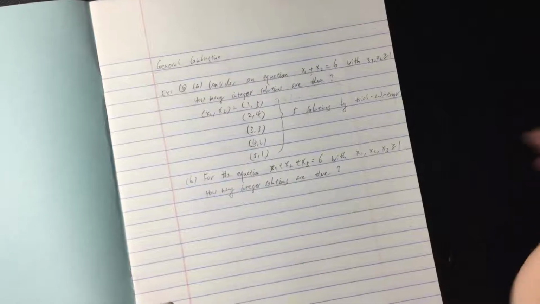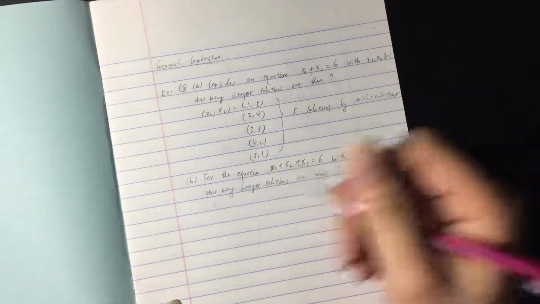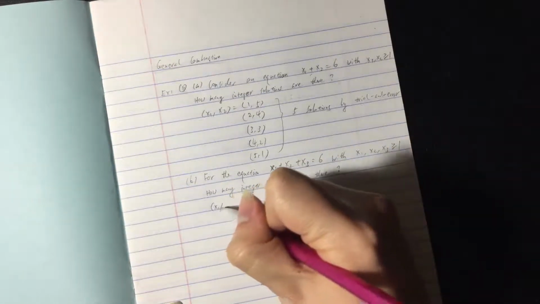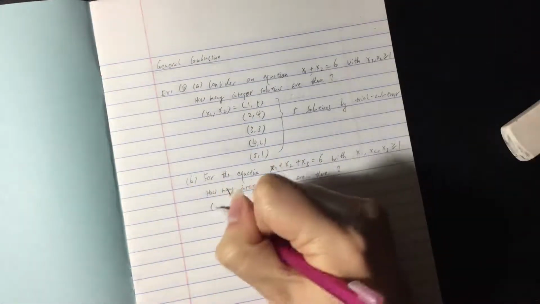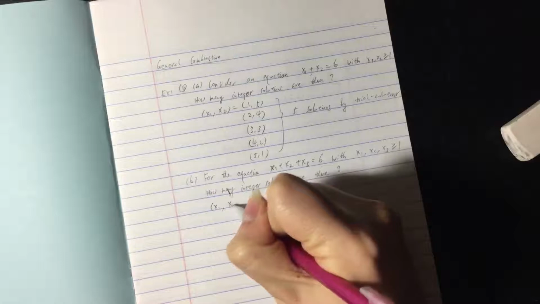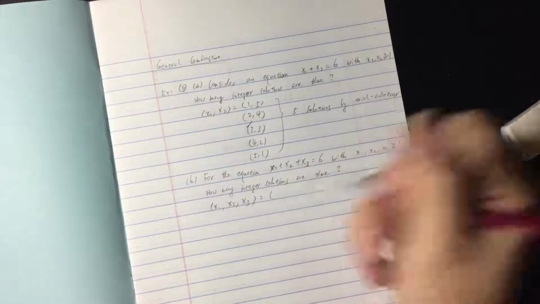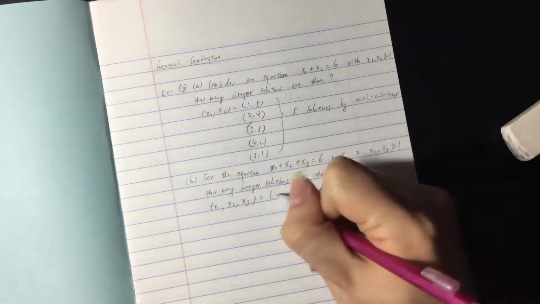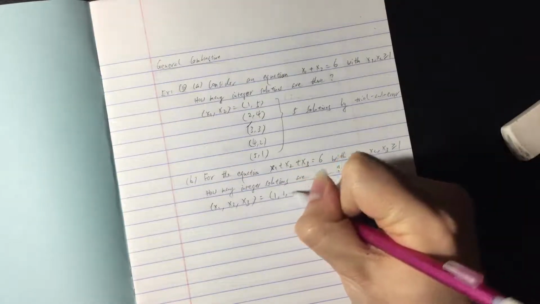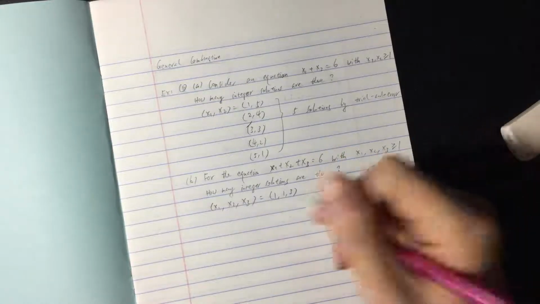Can we try that out? This is not easy to try, but let's try. x1, x2, x3. By trial and error, what can we get? We can have 1, 1, 4. Total is 6.